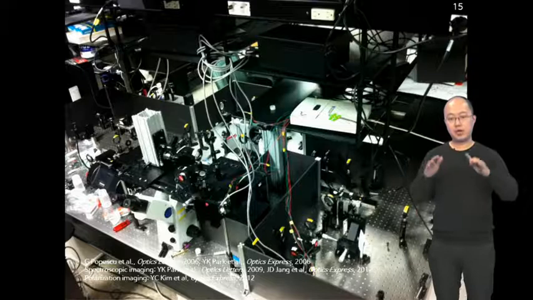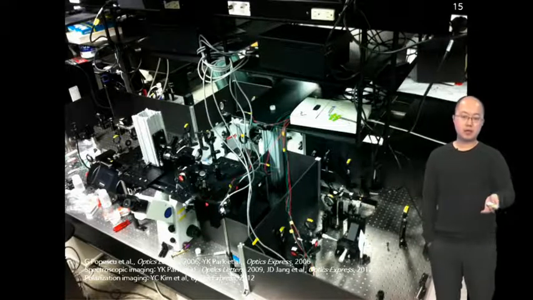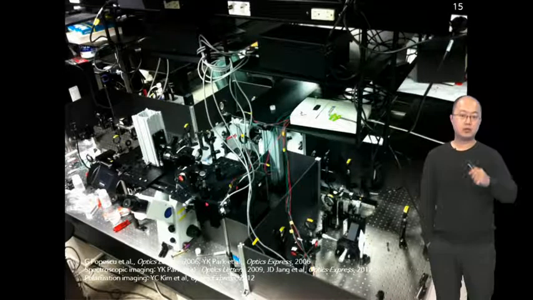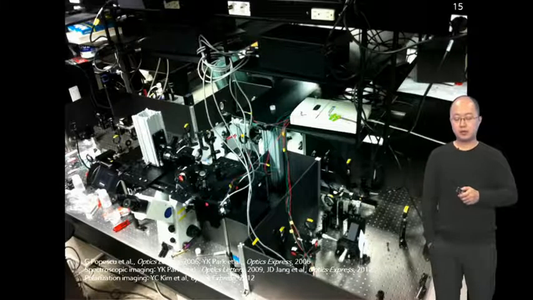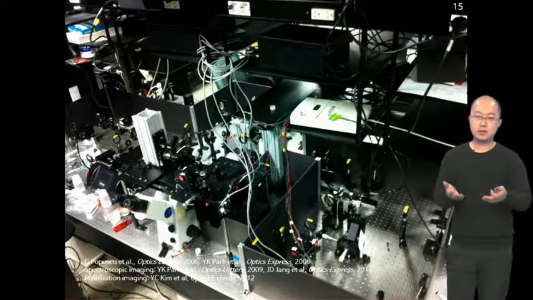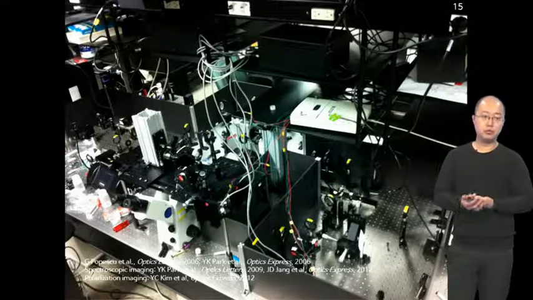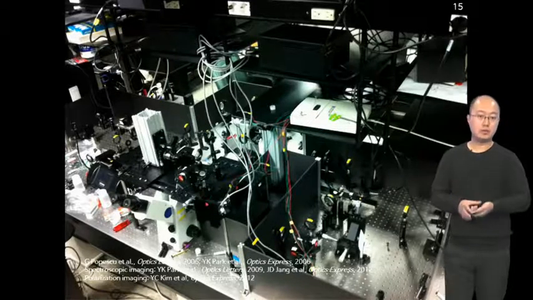Even though you have built up the system and it is working fine, after some time, or for example once your lab mate hits the table, you need to spend a few hours at least to fine tune this system. So we realized this is not a good way to spread this nice technique to the real world, to those who are interested in using this system for biological study or medical applications.